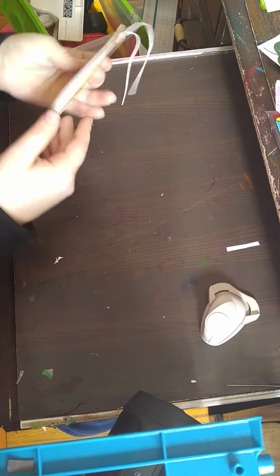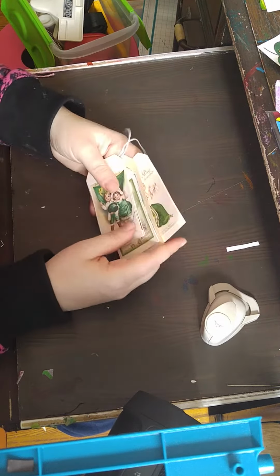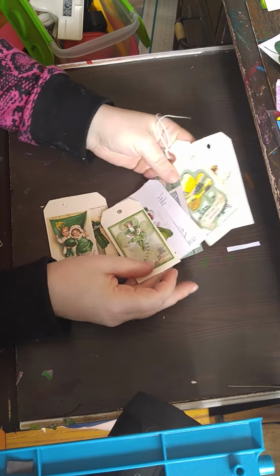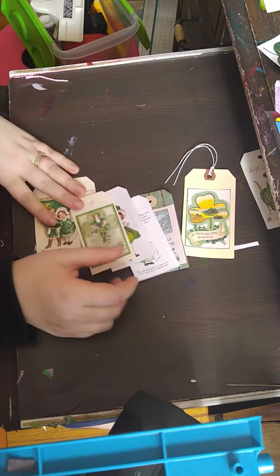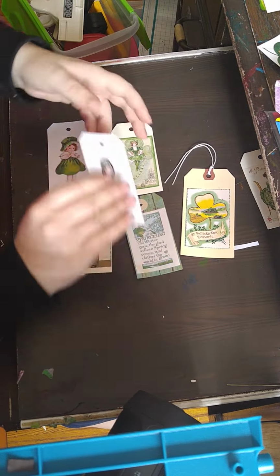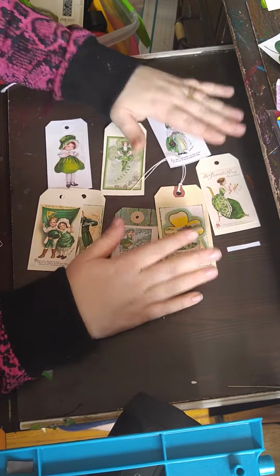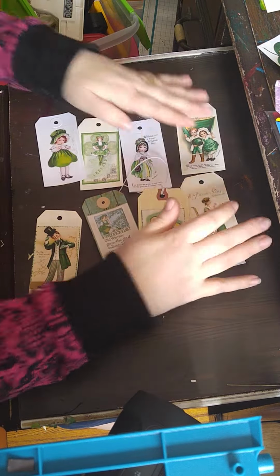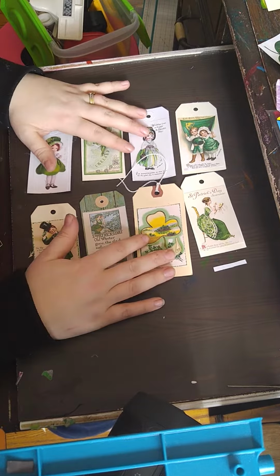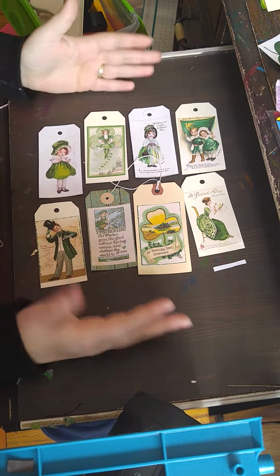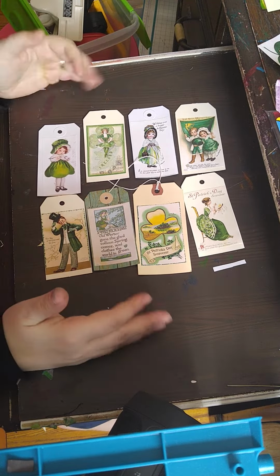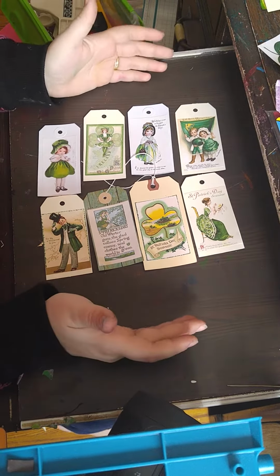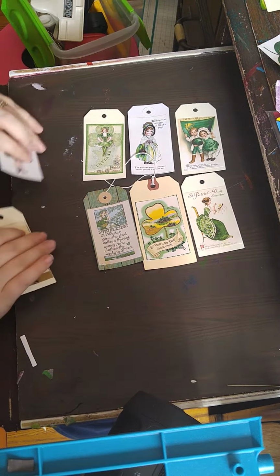I also have these ones that I started. I got married on St. Patrick's Day, so I plan on sending out an abundance of St. Patrick's Day tags this season, just because it is a very special time for me. I am Irish, and I want to do something special for this month with my tags, so I'm actually going to be posting these in a group for a private swap to swap out some of these tags.